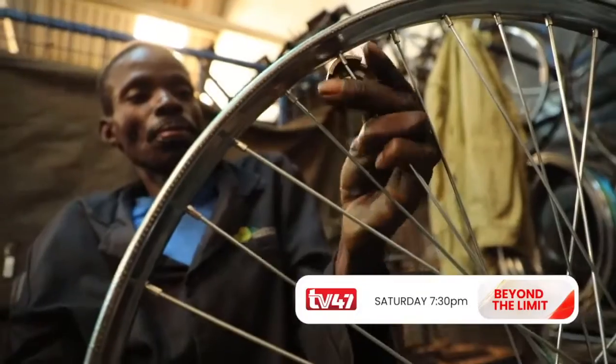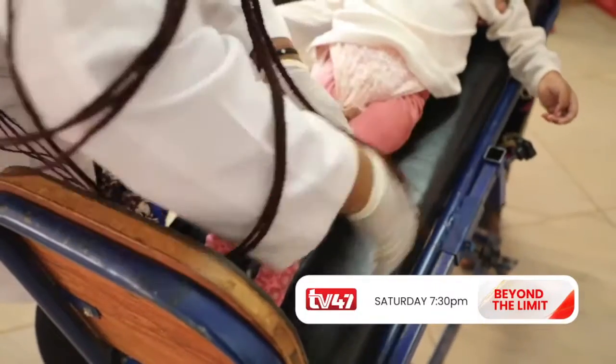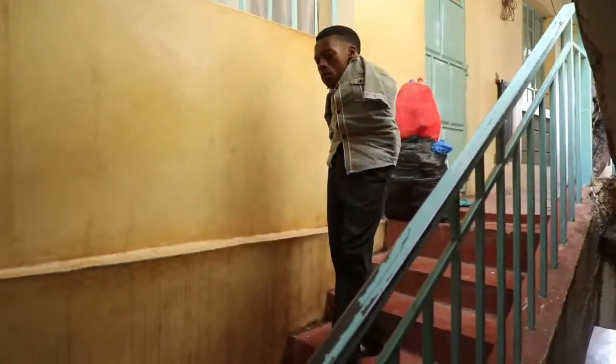Actually, for us to make a wheelchair, we have to take measurements of the user. After doing my assessment, I get to know the parent. I get to know the heaviness she's carrying. Disability comes at different stages of life.